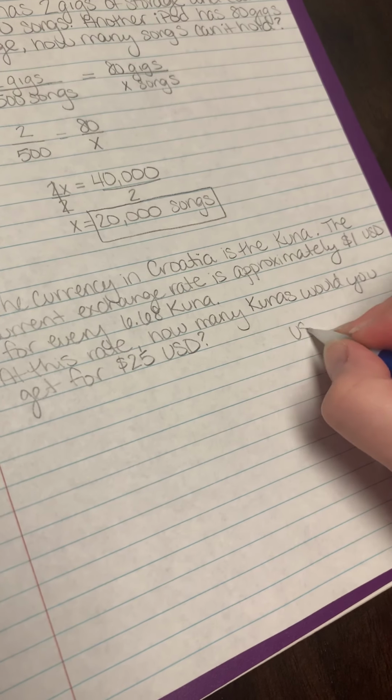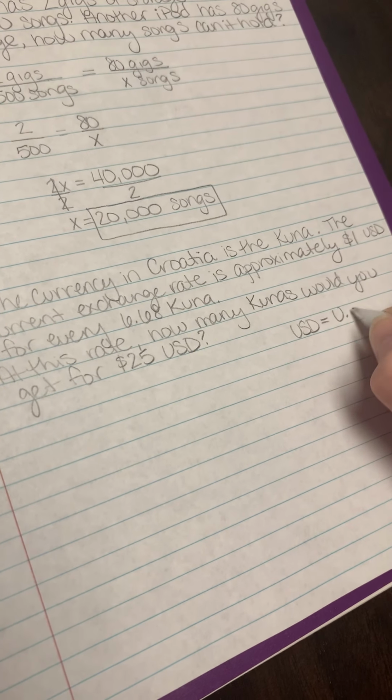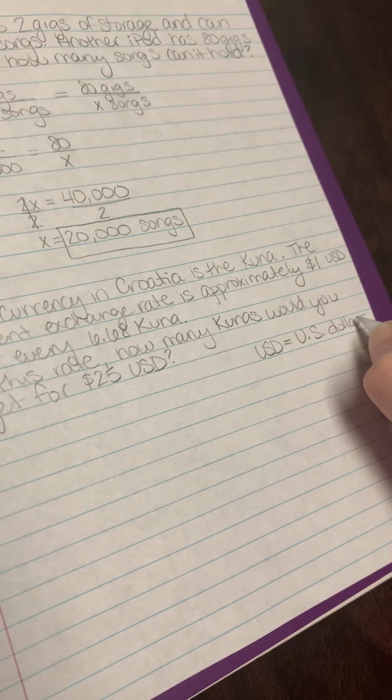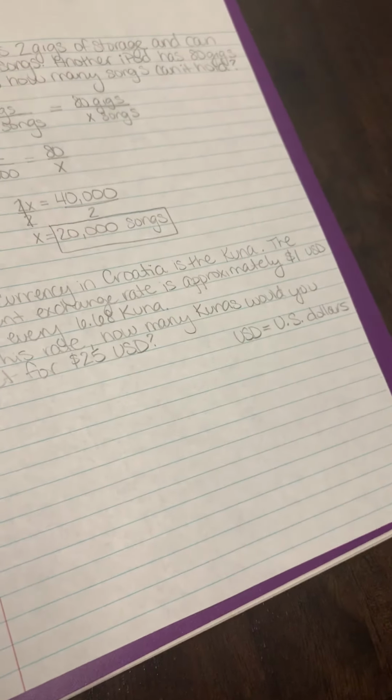Again, US dollars, United States dollars. Because we are not the only country that uses dollars.